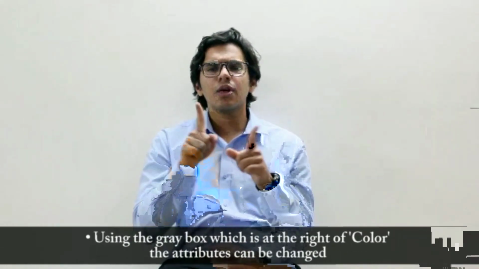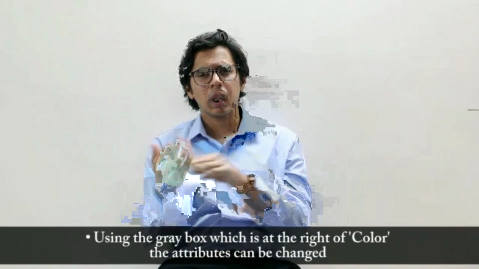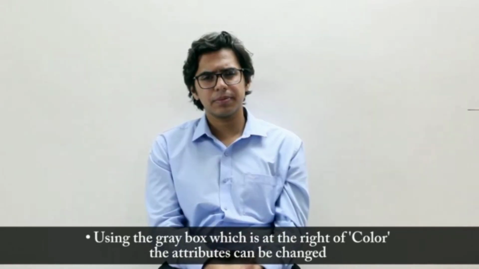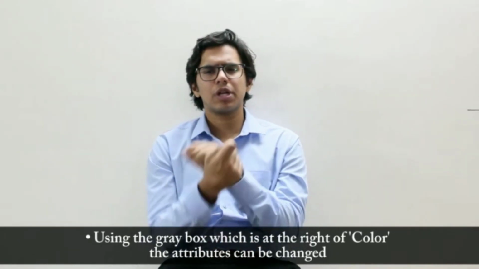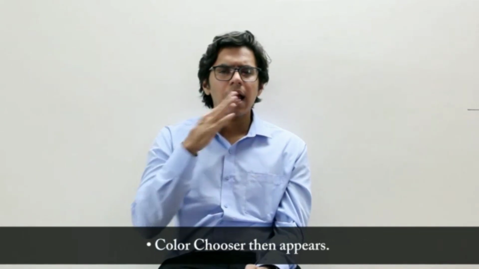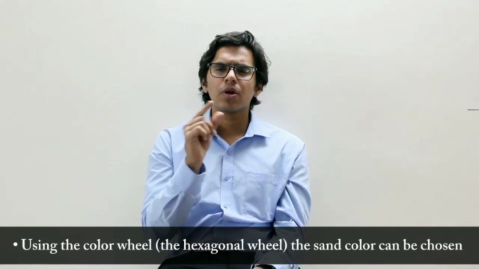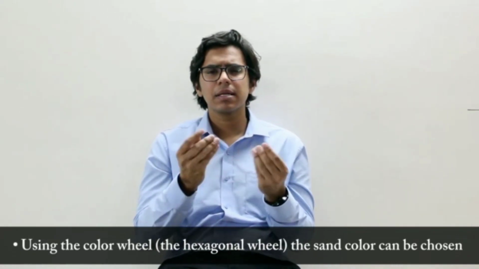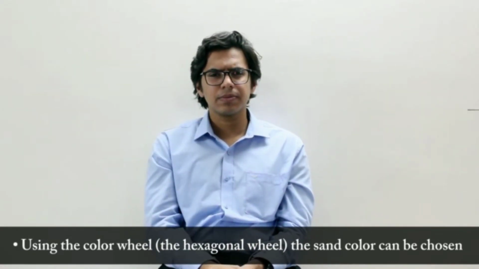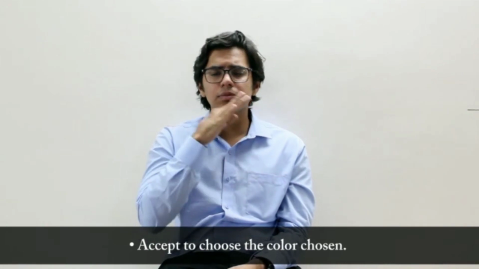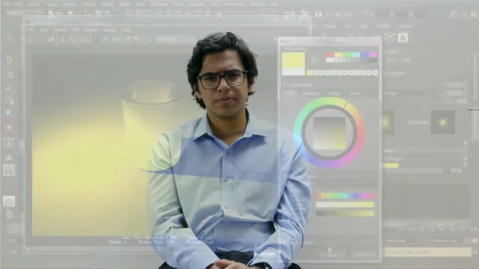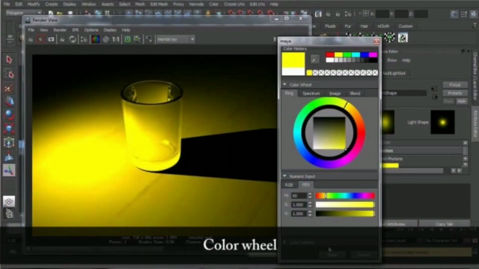Using the gray box at the right of Color, the attribute can be changed. The Color Chooser then appears. Using the hexagonal color wheel, the sand color can be chosen. Color wheel.